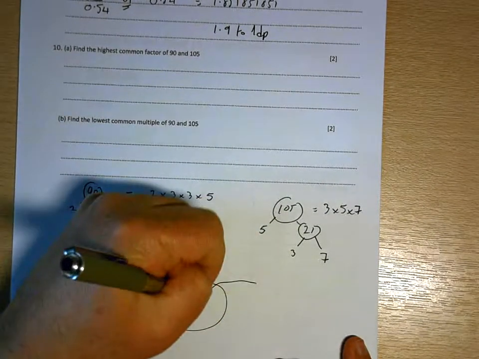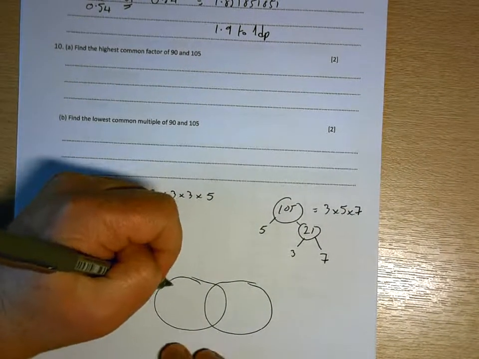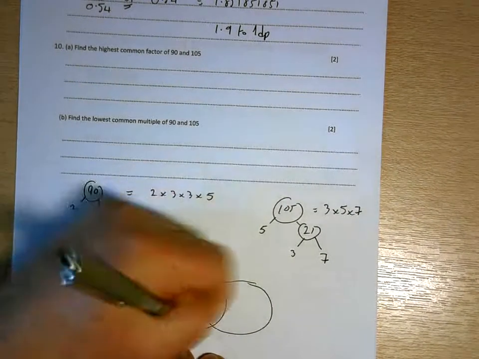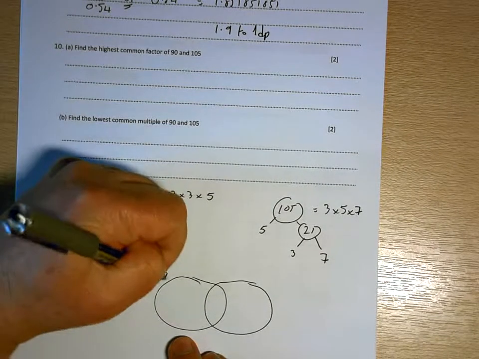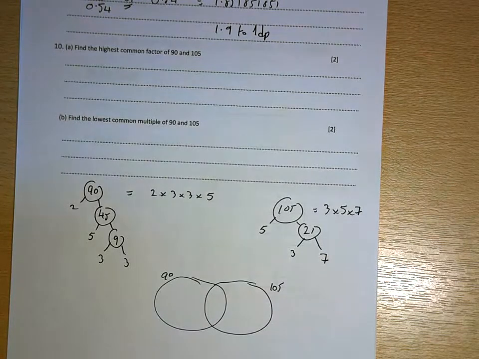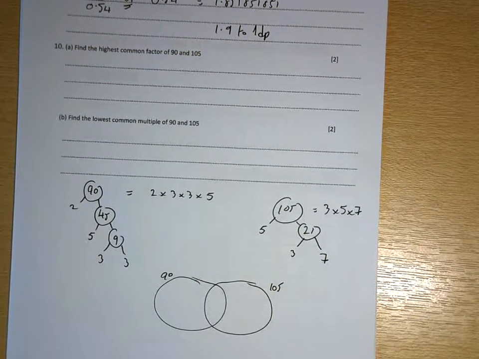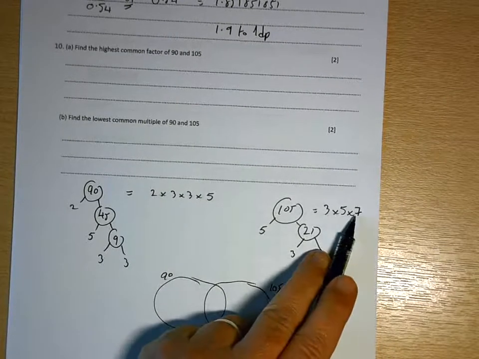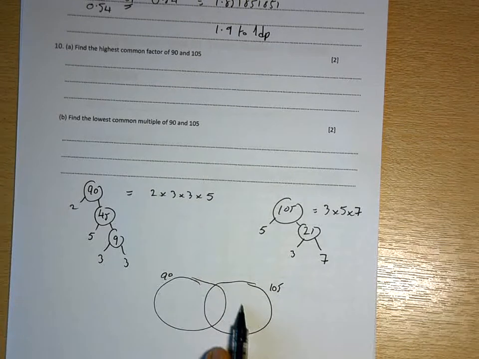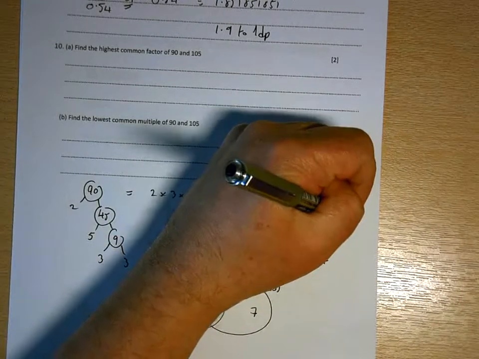So the Venn diagram bit. We're going to represent 90 in this circle, and we're going to represent 105 in this circle. And prime factors that are common to both go in the intersection in the middle. So 7 isn't common, it's only part of the 105, so that will go there.